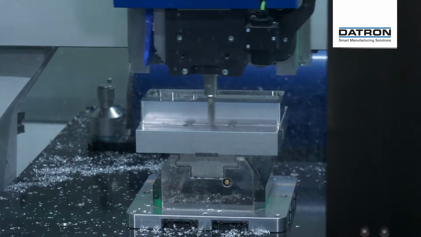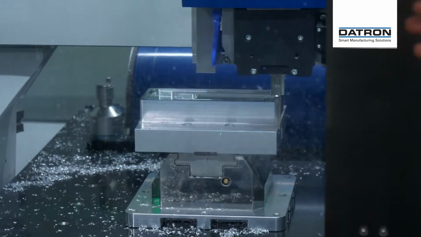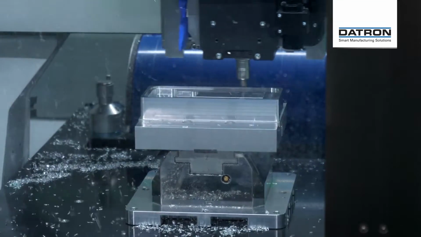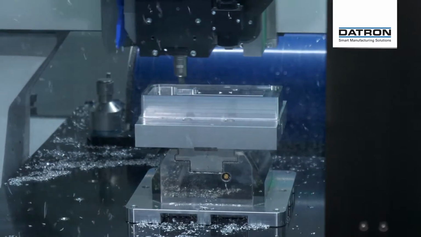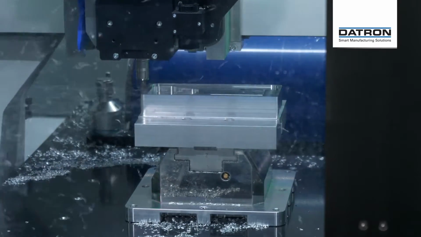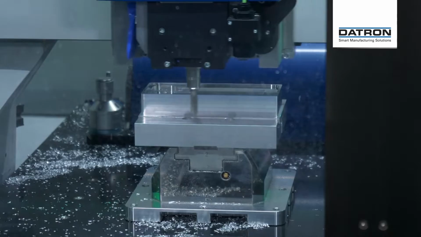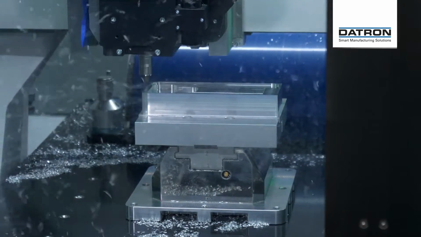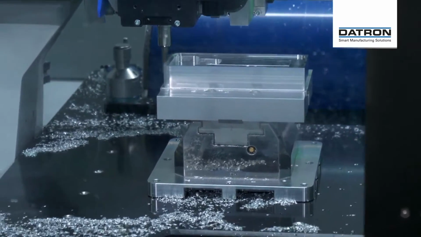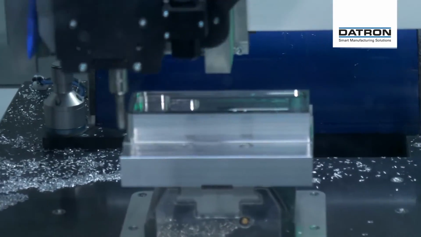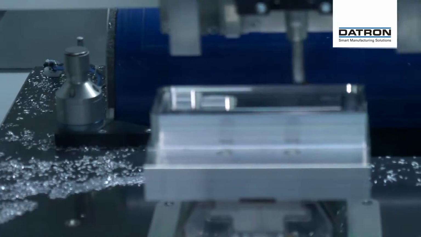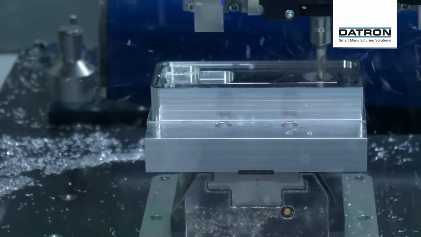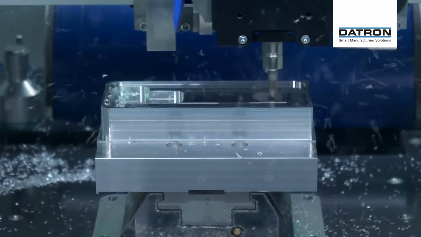So if we do this dynamic motion, this adaptive kind of programming and milling, it does not create those long chips which pile up a lot quicker. If we get a little closer to it, we can see that the chips are very small. So it's another important factor that keeps the machine clean, and we're able to blow all the chips off.